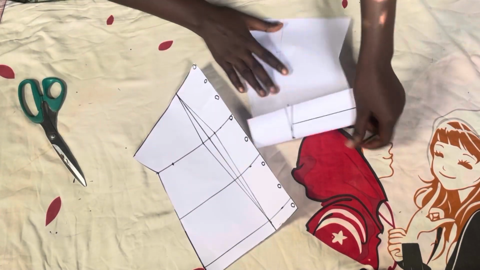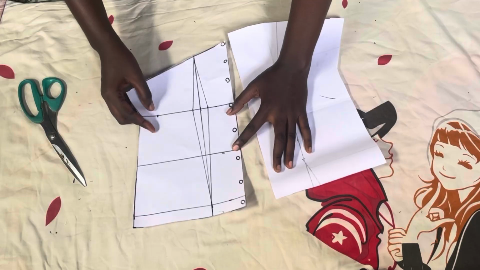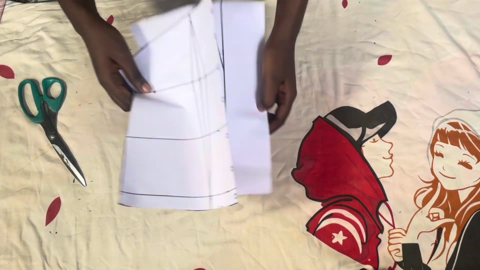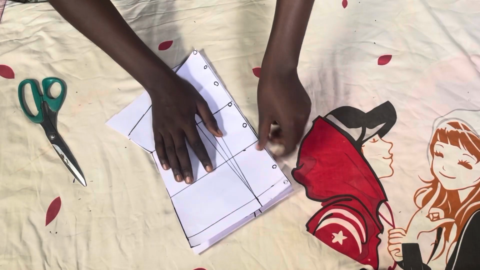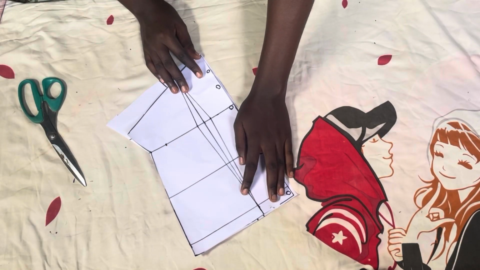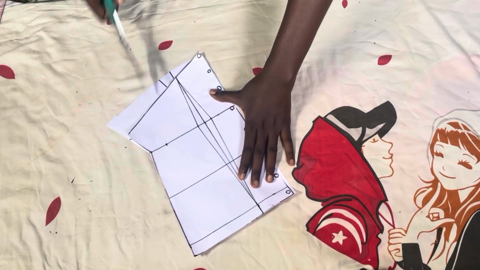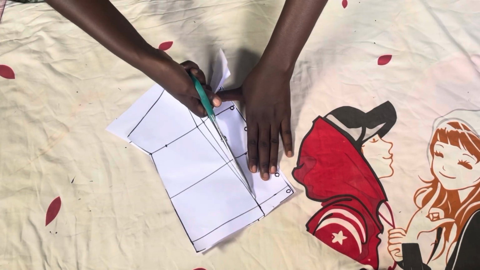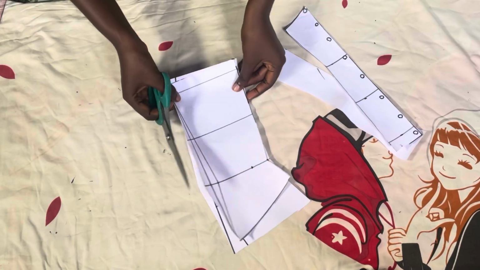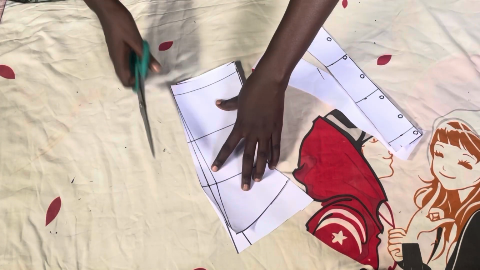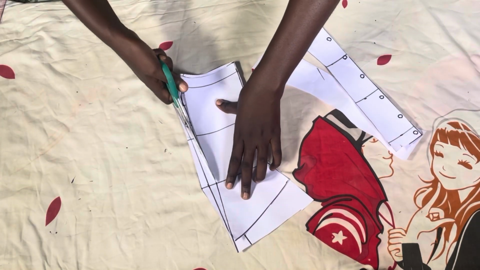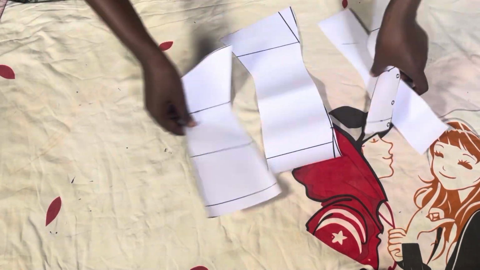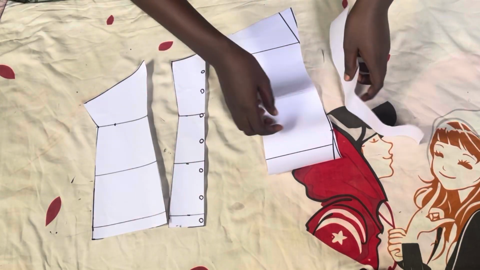Now after cutting this out, this is what we have. This is the shape that we want to have at the end of the day. Now I'm going to place the patterns together. I'm just going to cut out the dart for both of them. So these are all the pattern pieces for the back.